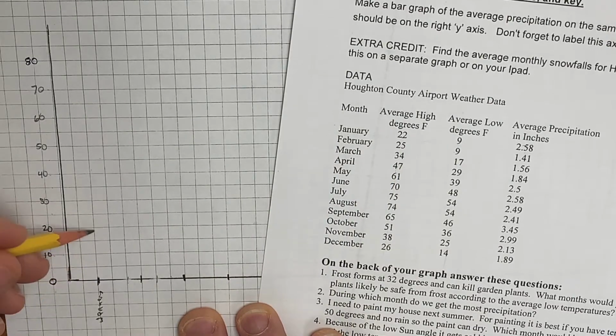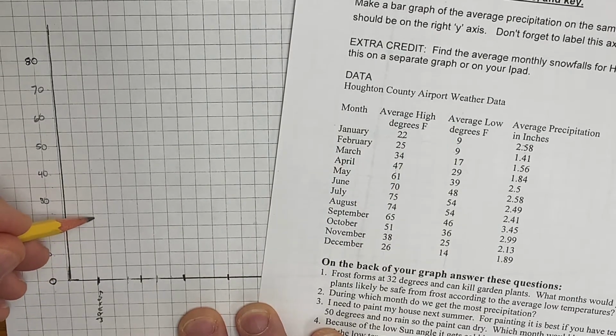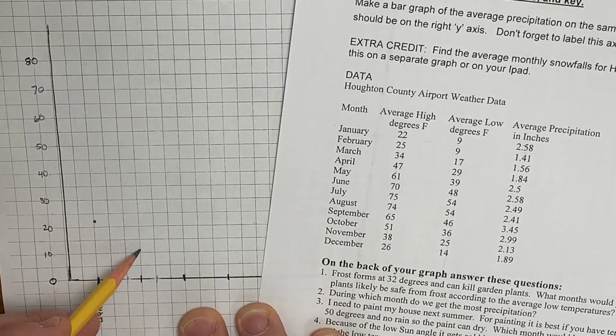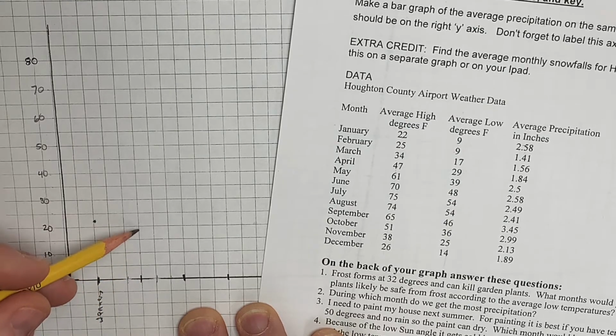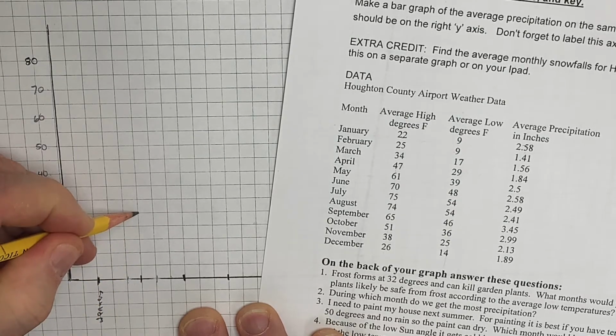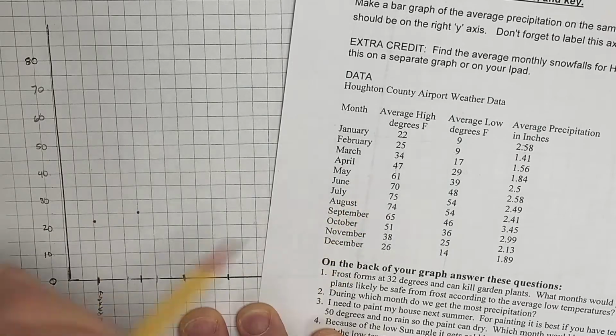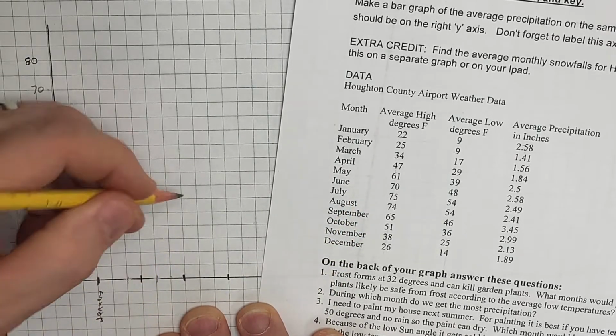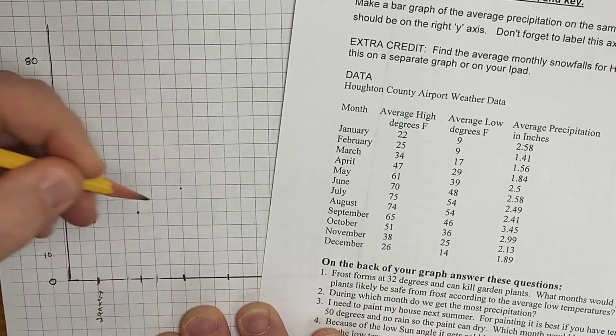Right above that, there's 20, 25, 22 would be right about there. And then I'm going to go to February. In February, it was 25 right on the nose, so that's 10, 15, 20, 25. And in March, it was 34. 10, 20, 30, 34 would be right there.